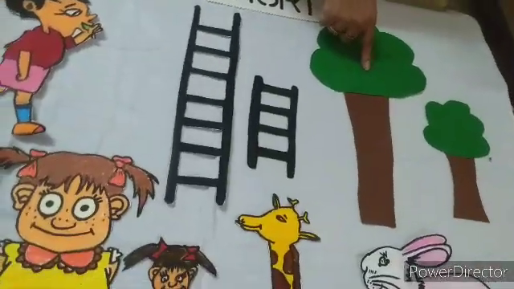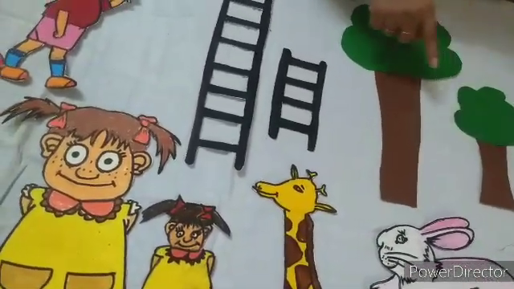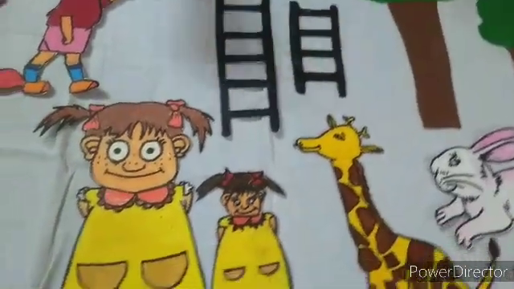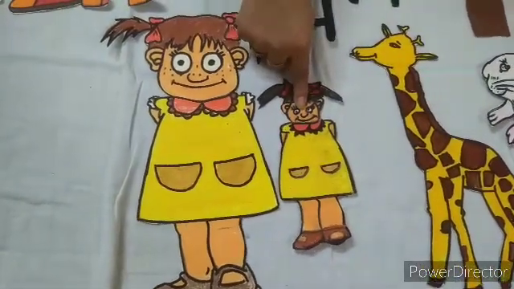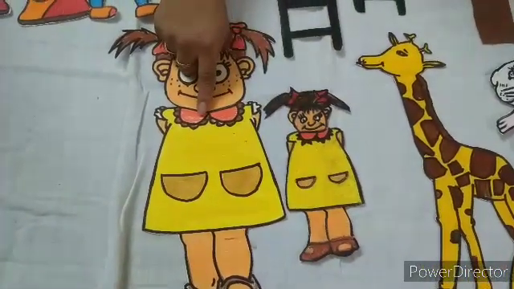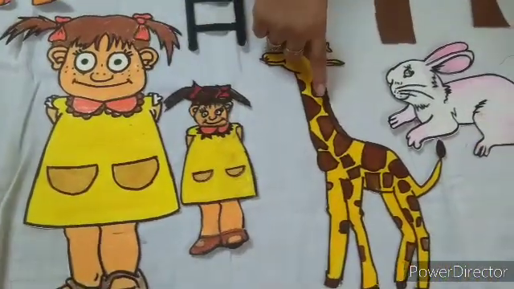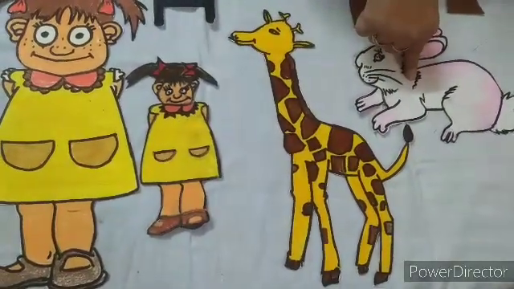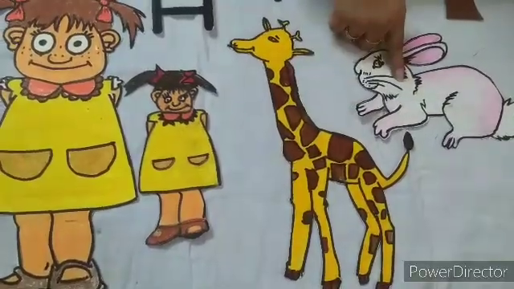A tall tree, a short tree. A tall girl, a short girl. A tall giraffe, a short rabbit.